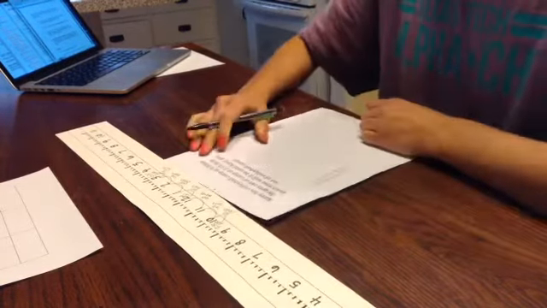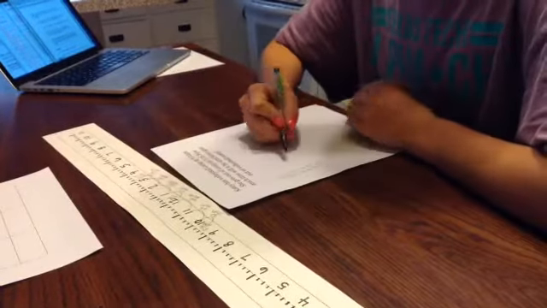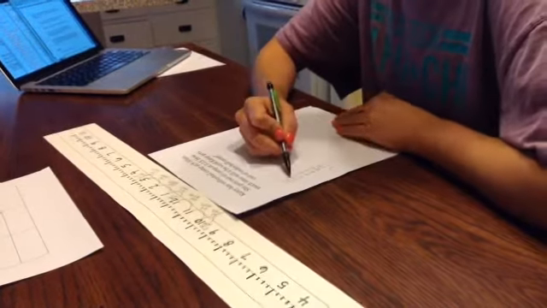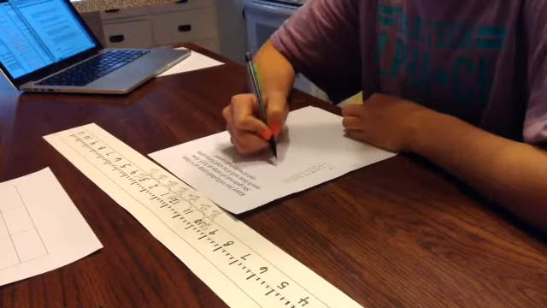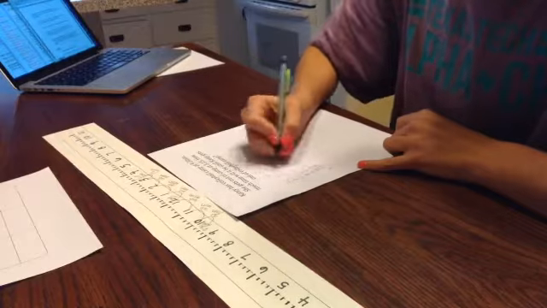Now, an easier way to find out how much time has gone by is to count how many hours we have. We know that 60 minutes is equal to 1 hour. So over here on the side, for all of these 60 minutes, I'm going to write 1 hour.